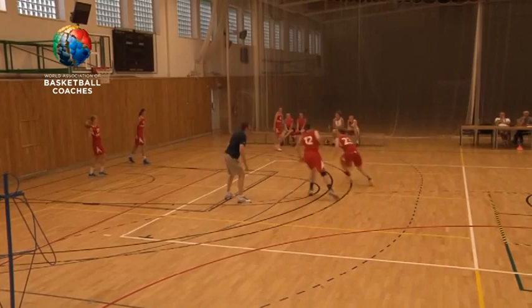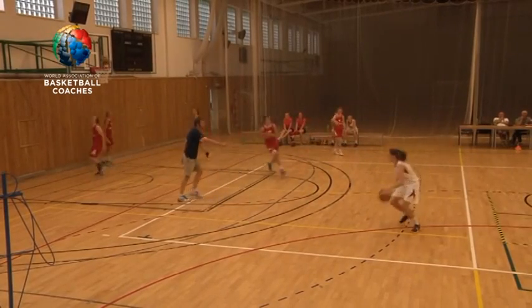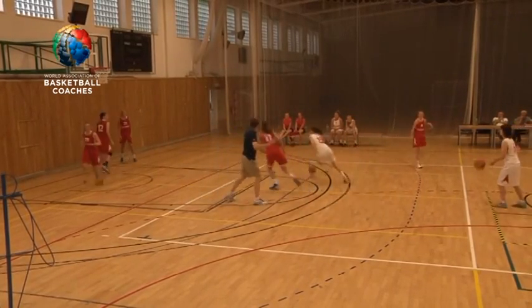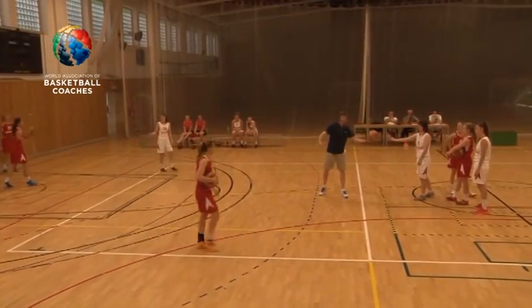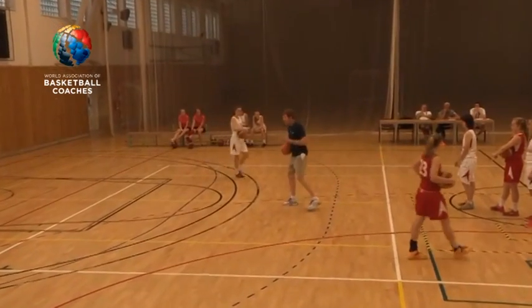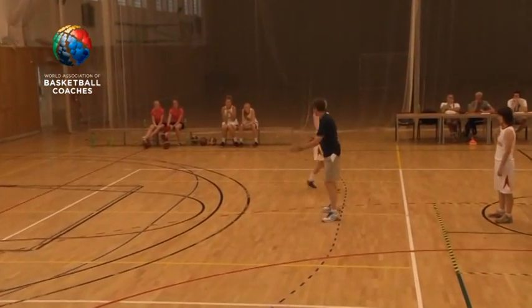Dribble, sprint. Now it's going dribble and sprint, yes? Go to meet her, go to meet her. In this position, yes. And stop the play.